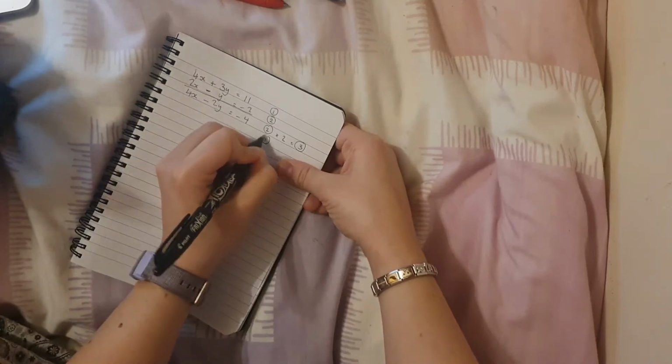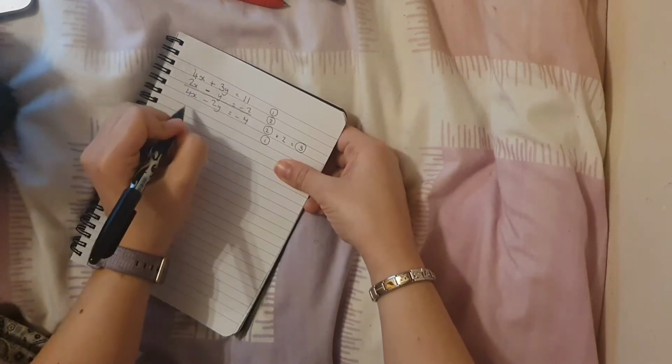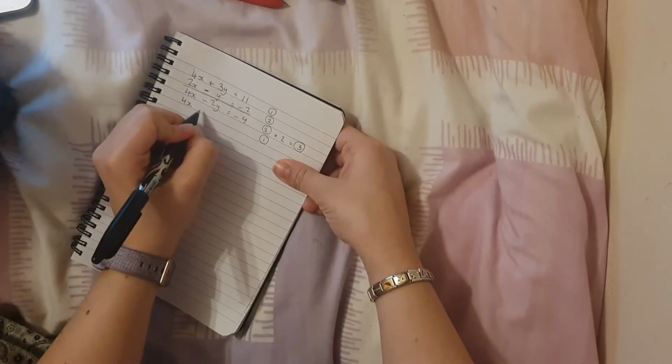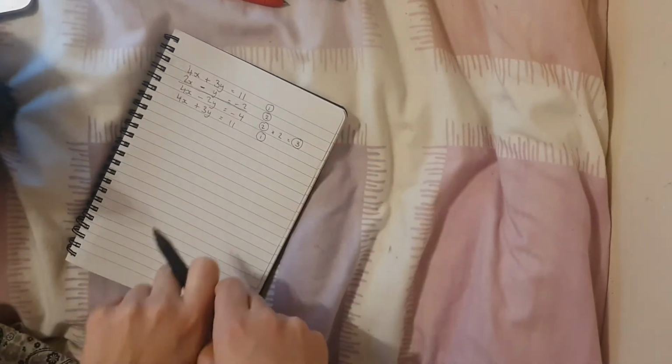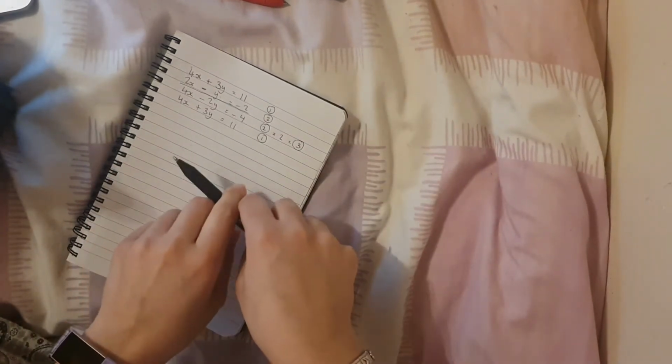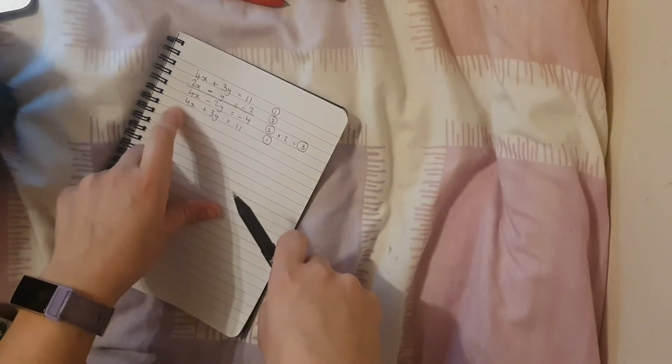To make it easier, I'm going to rewrite my equation 1 right here, because that's the second one I'm going to be looking at. So we've got 4x plus 3y is equal to 11. We're now going to take them away from each other. Because their signs are the same, we take them away. If they were different, you would add them.